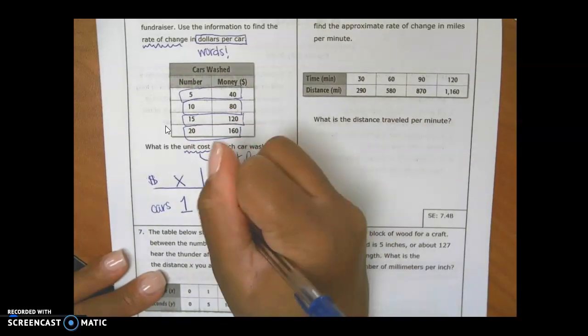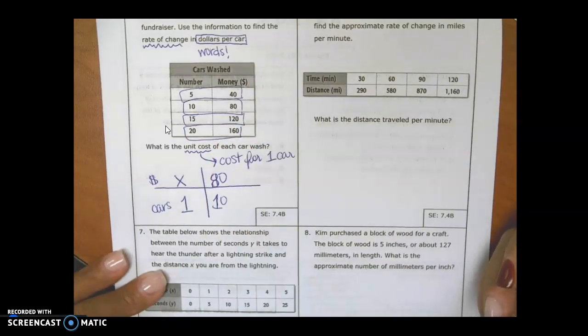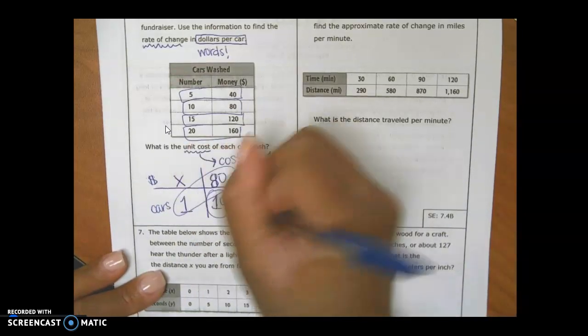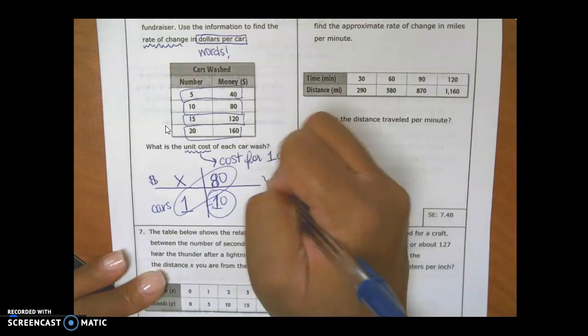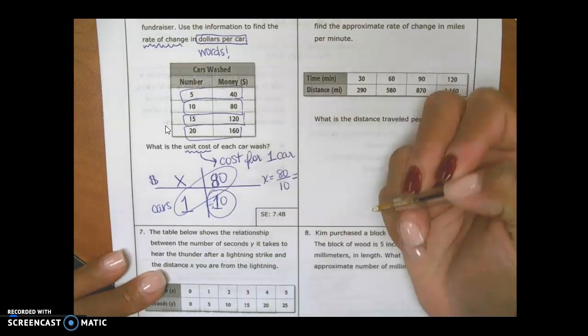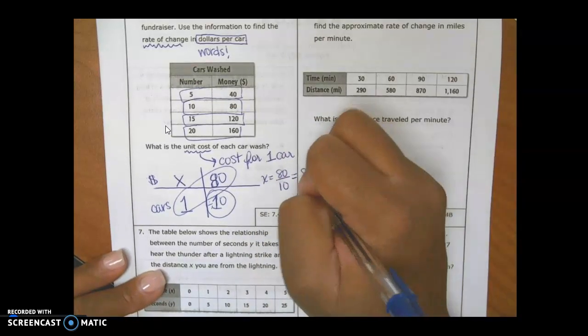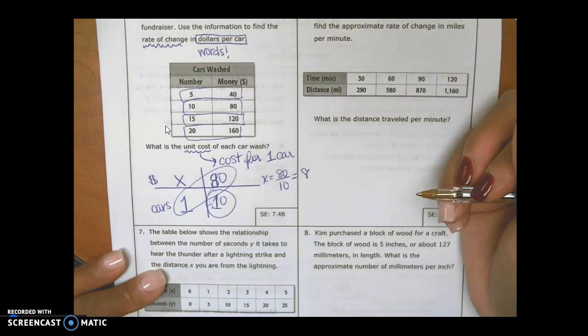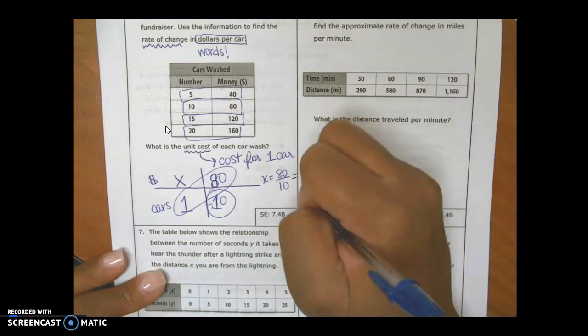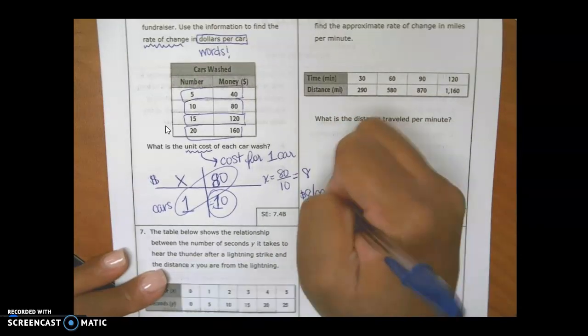Got to be specific and specify what parts of the ratio you're mentioning. So I can cross multiply and then divide. X is 80 divided by 10, which is what? 8. 8 what? For what? 1 car. You got to say the whole ratio. $8 per car.